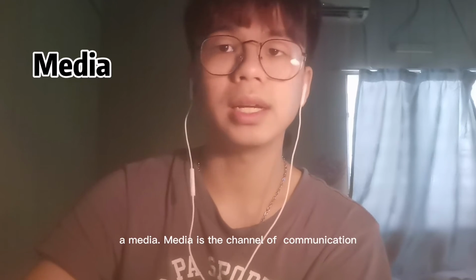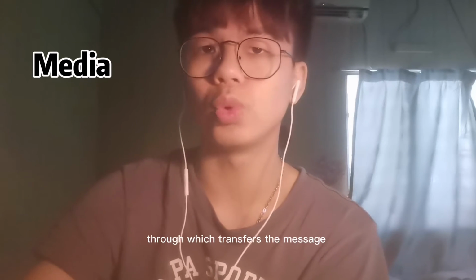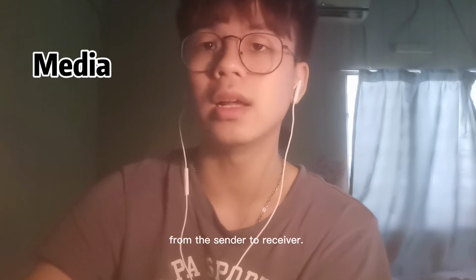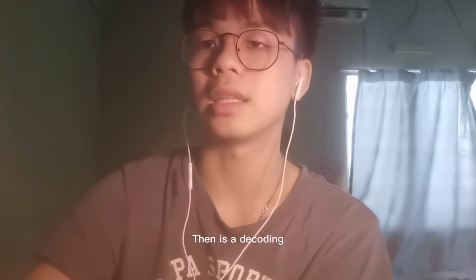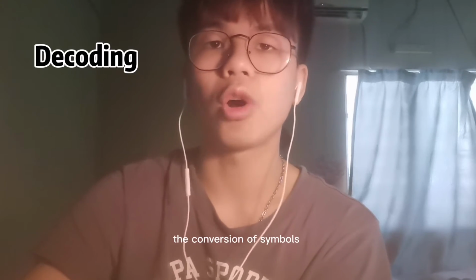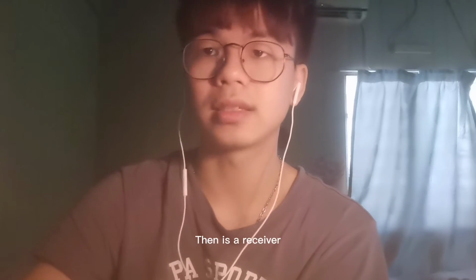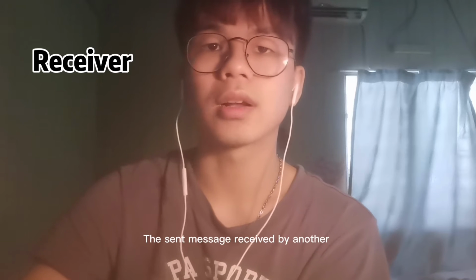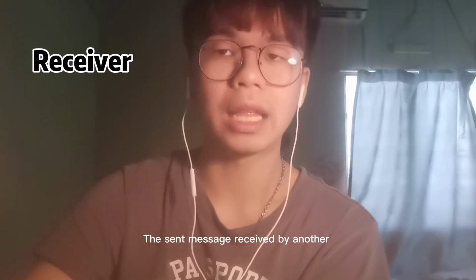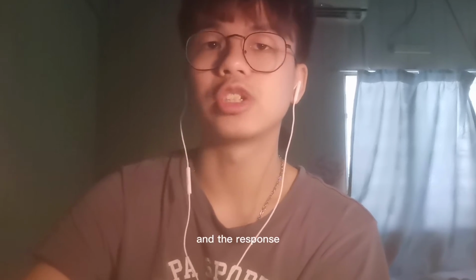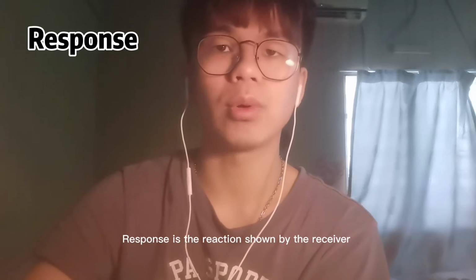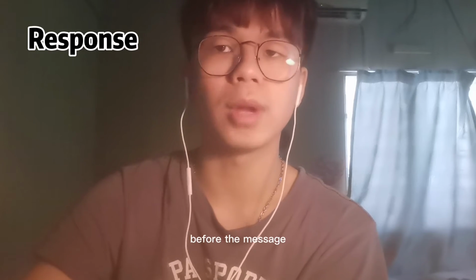Then is media. Media is the channel of communication which transfers the message from the sender to the receiver. Then is decoding. Decoding is the conversion of the symbols into meaning by the receiver. Then is a receiver. Receiver is the one who receives the message sent by the other person or party. And the response. Response is the reaction shown by the receiver after seeing the message.